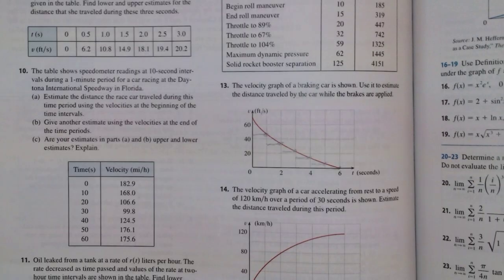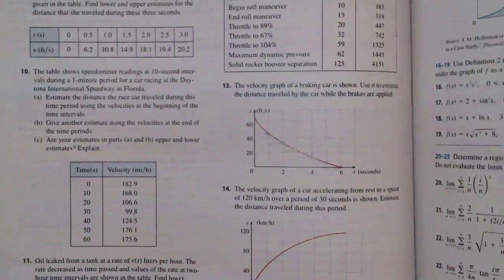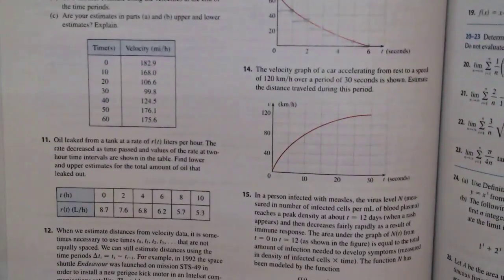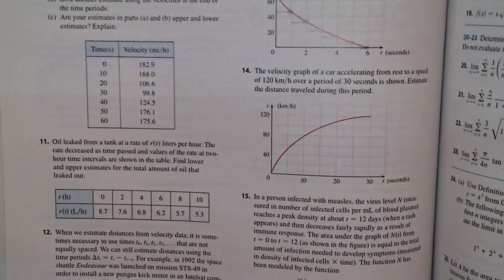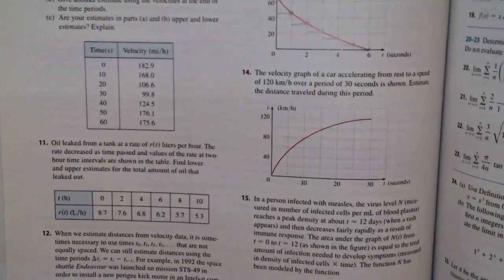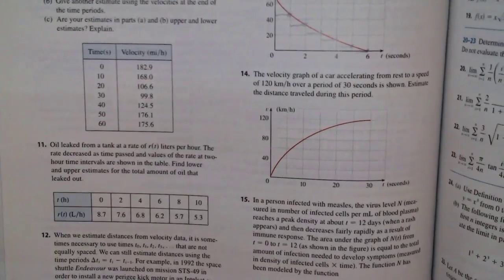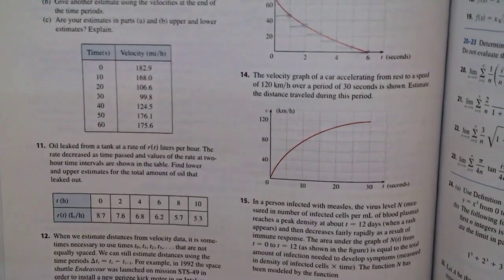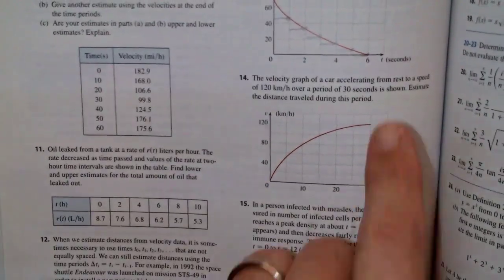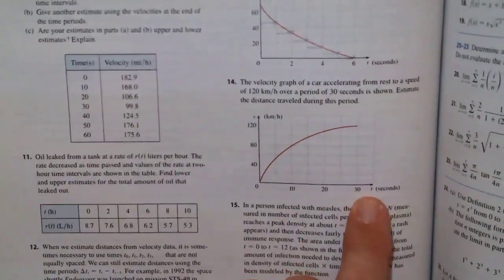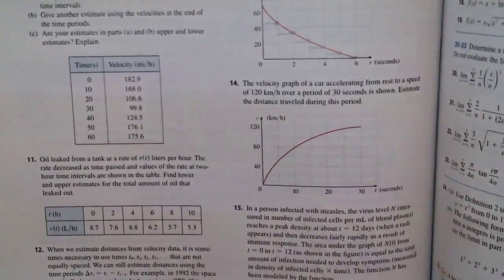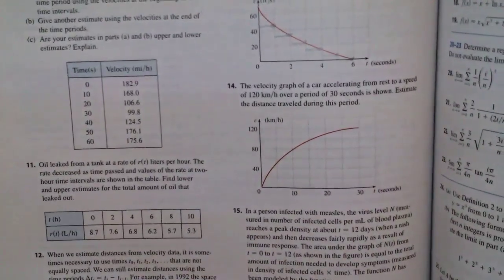No problem. In 14, there's a problem. What's the problem in 14? The y-axis is in kilometers an hour, and the bottom is in seconds. I've got to convert one of these to something else. I could go kilometers per hour to meters per second. I could go seconds to meters. Can't go seconds to meters. I go seconds to hours. I've got to convert one of the units to make them cancel.